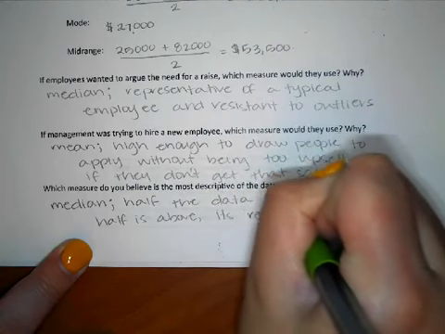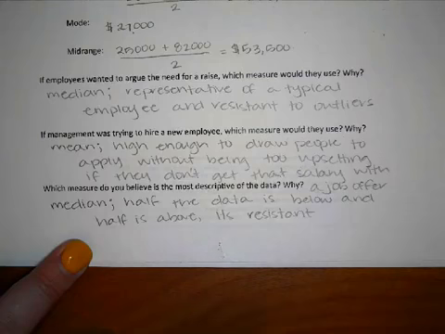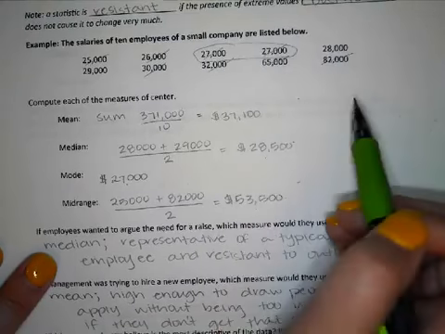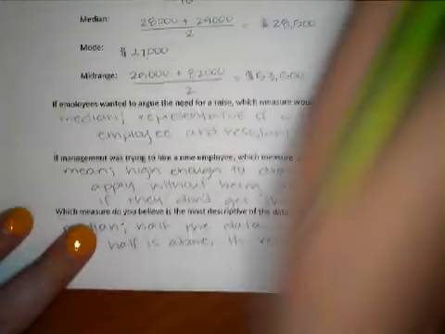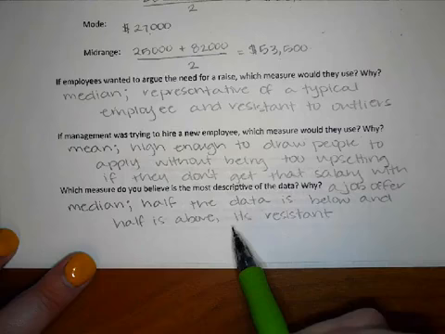But some people might say the median's not a good measure because it only really considers the company from the employee's perspective. If you really want to include those outliers, because those two outliers are people who are employed by the company, then maybe the mean is a better descriptor of this data. Maybe it's a better measure of center because it considers every value in the whole company.